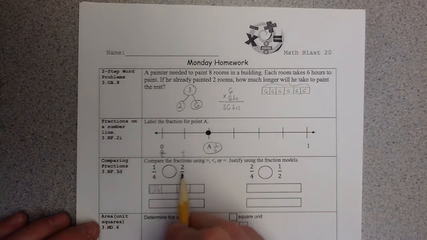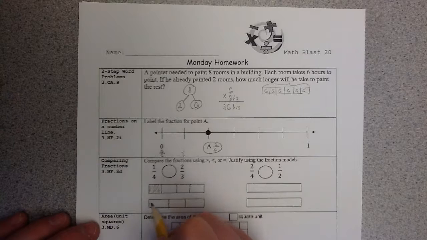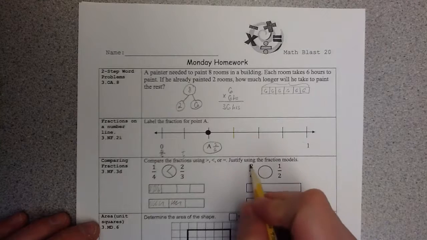Okay. Now I have 2/3. I've got to break that into roughly 3 equal parts and then 2 of them. We could see 2/3 is greater than 1/4. So 1/4 is less than 2/3.